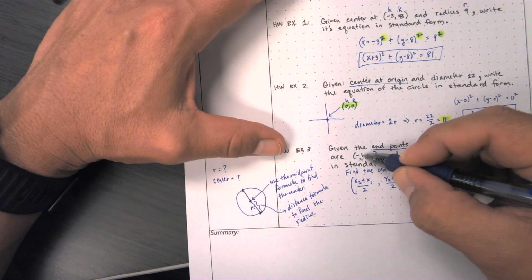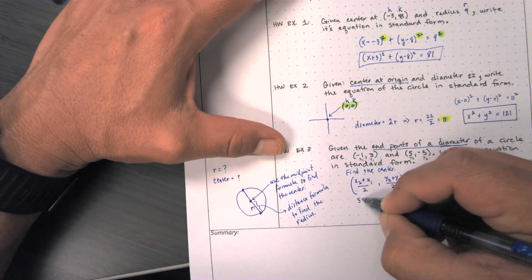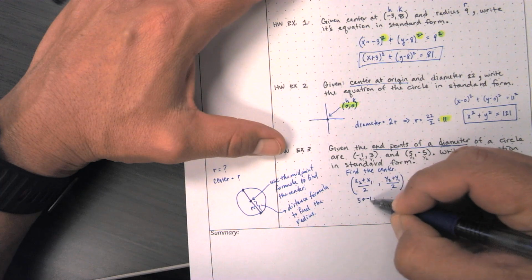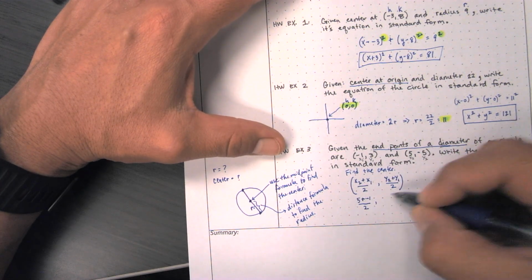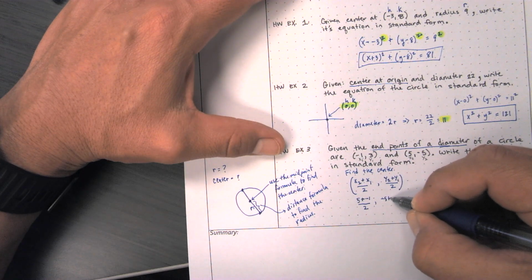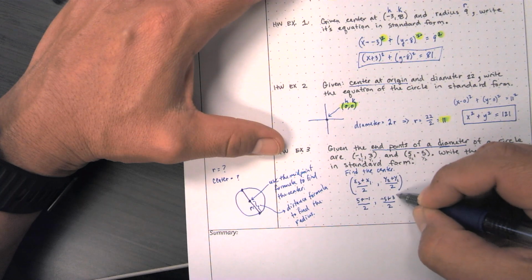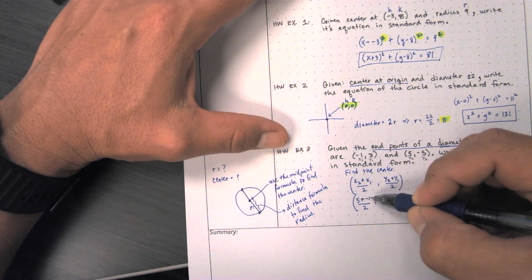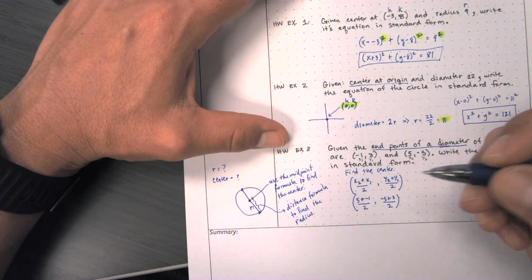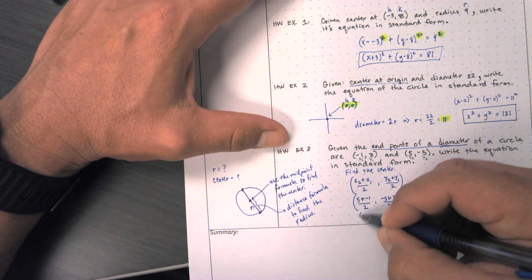Now that we have that, I'm going to do the addition. X sub 2 plus x sub 1, so that's 5 plus negative 1 divided by 2, and then negative 5 plus 3 divided by 2. 5 plus negative 1, that's basically 5 minus 1 is 4, divided by 2 is going to be 2.